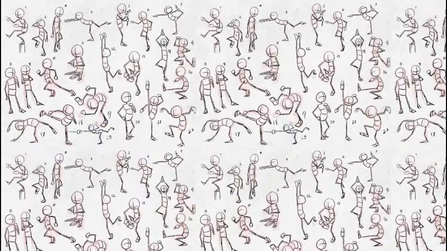So we are going to start making some posing, some positions of the human body. So we will start getting familiar with drawing a character. Okay? So that's the way we are going to start.